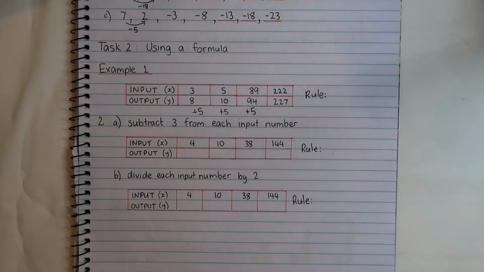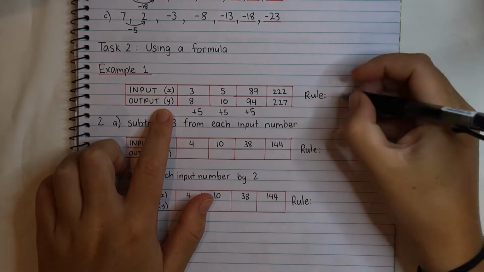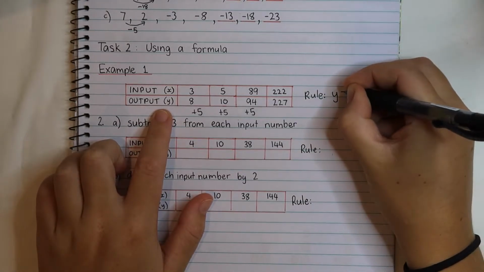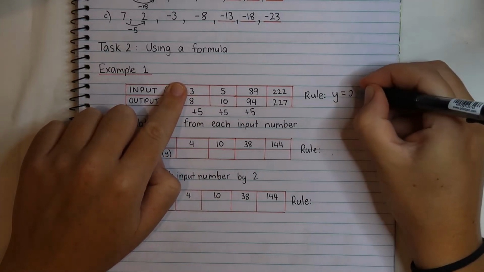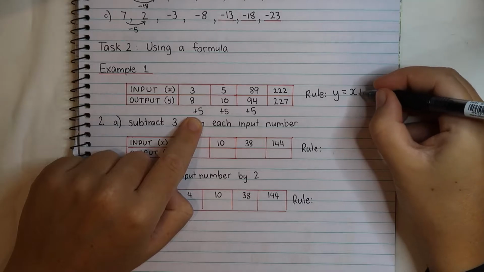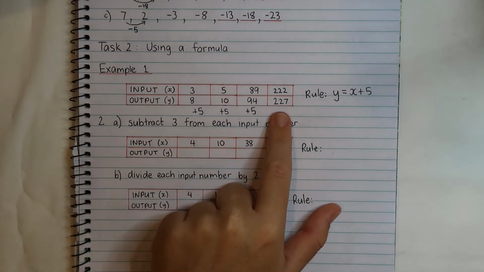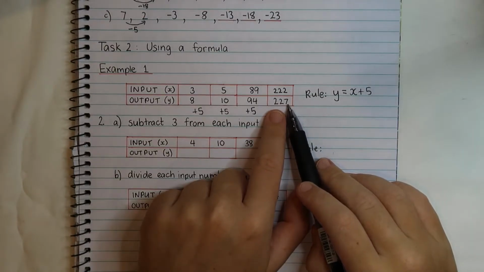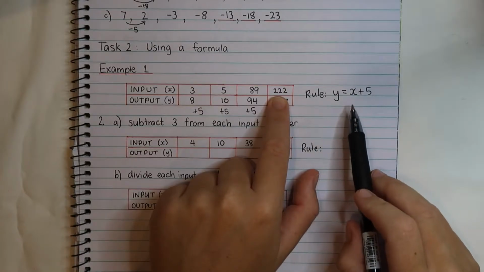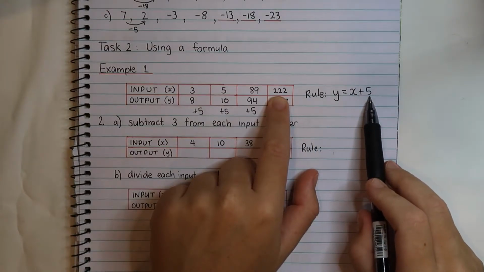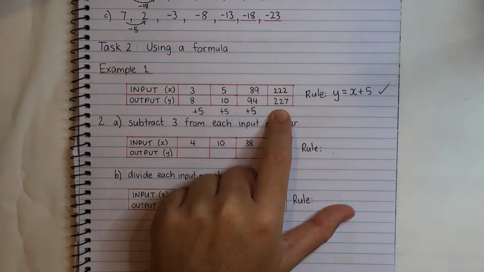So we can write this as a formula. So we want to know what the output is, which is represented by y. So to find y, we take our x value and we're going to add 5. So let's check this for our last one. So we want to know what y is. We want to know what our output is. So it's going to be our x value, which is 222, and we're going to add 5 to it, and we get 227. So this rule is correct.